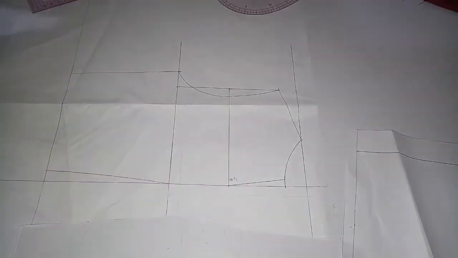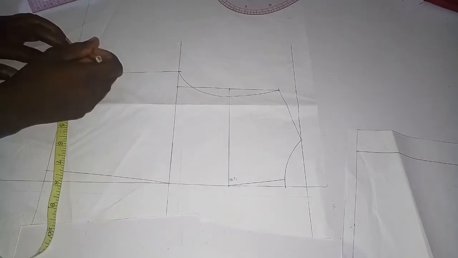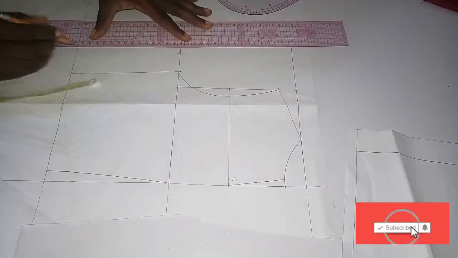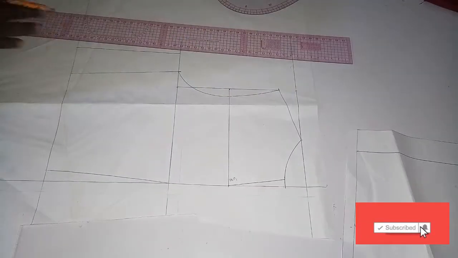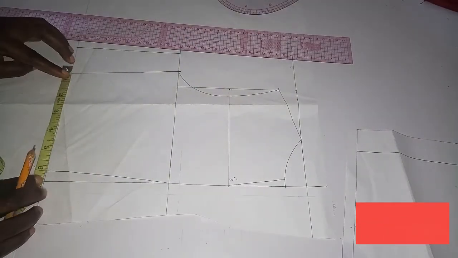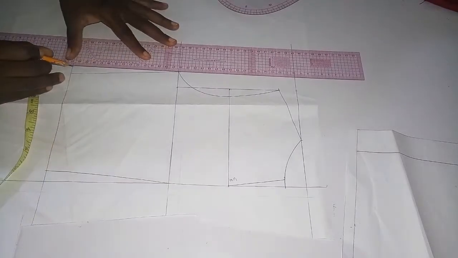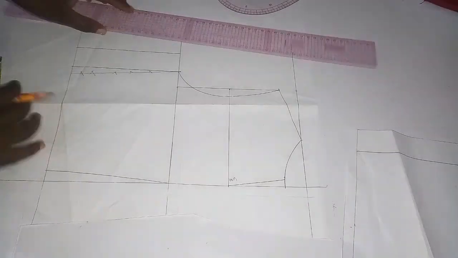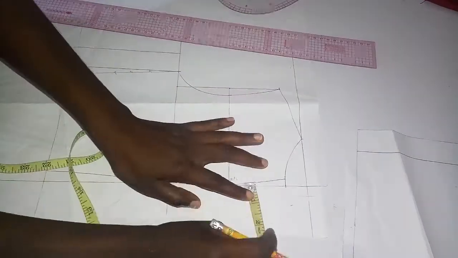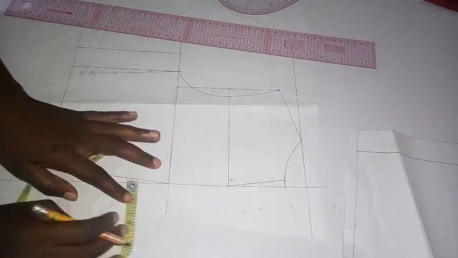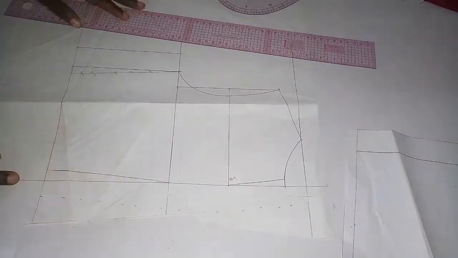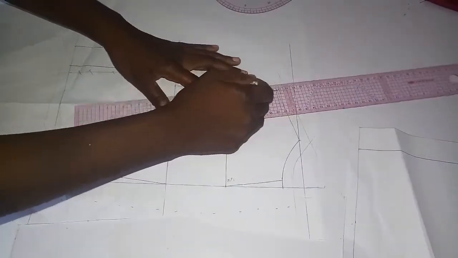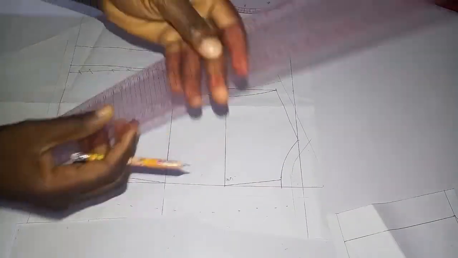Now on my waistline, having taken 0.5 inches from the center back, I'm going to be replacing that 0.5 inches. So instead of 1 inch for my side seam allowance, I'm going to be putting 1.5 inches, and then 1 inch on my bust line. Then for my zip allowance, which is going to be on my center back, I am marking about 1.25 inches. All other places are going to just have a 0.5 inch allowance.